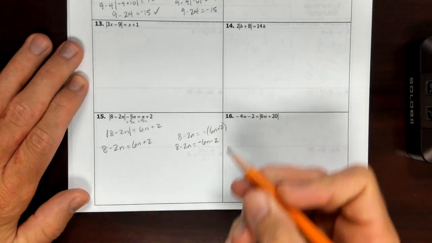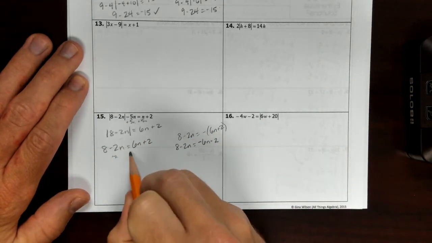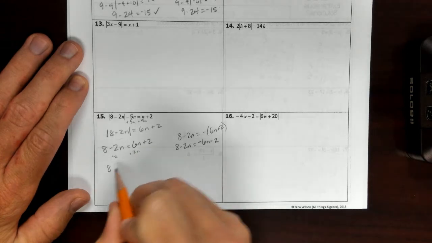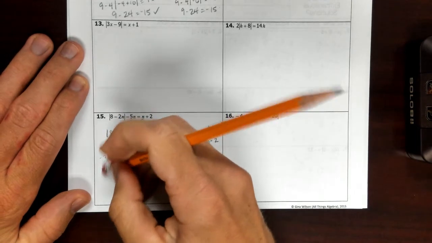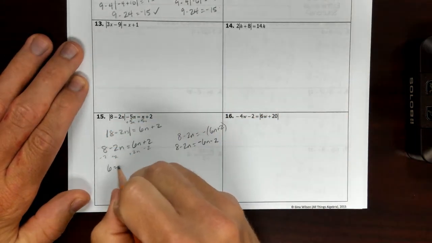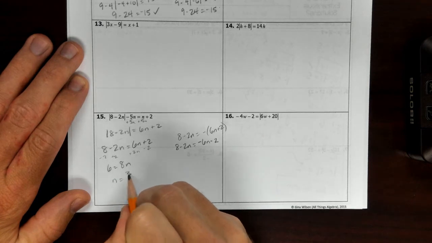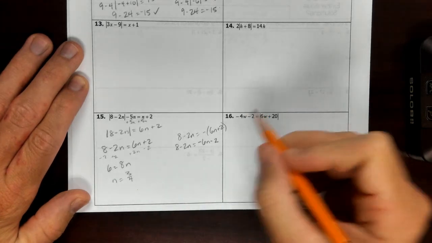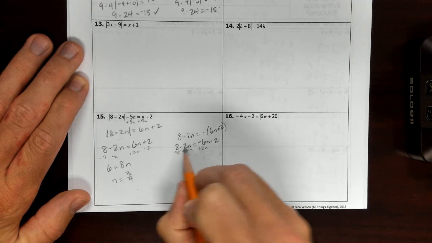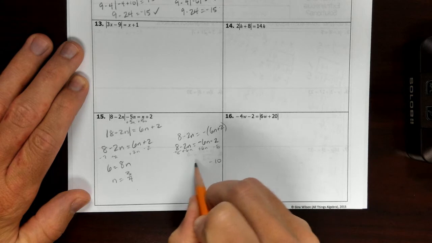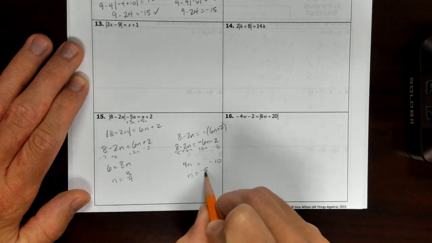Now, once again, we're solving for n. So let's isolate our variables. So we're going to add 2n to both sides. Sorry, let's go ahead and subtract 2 also. Make it one less step. So we got 6 equals 8n. Last step, divide by 8, so we get n equals 3/4. Same thing here. Let's add 6n. Let's subtract 8. So negative 10 equals 4n. So then n equals negative 5/2.